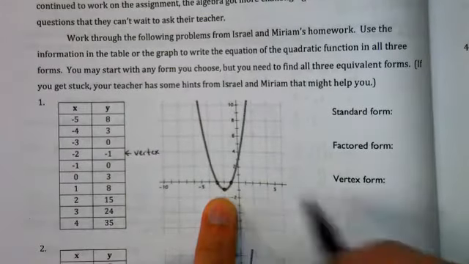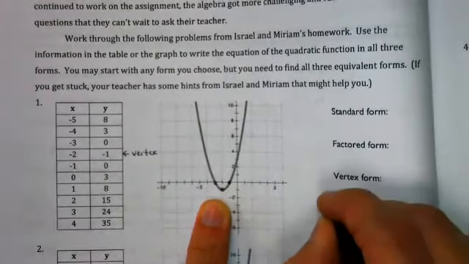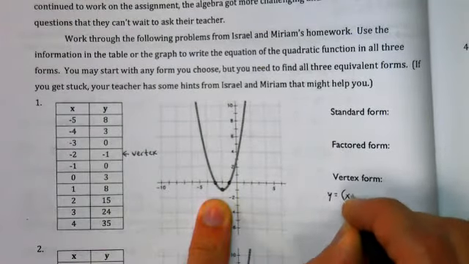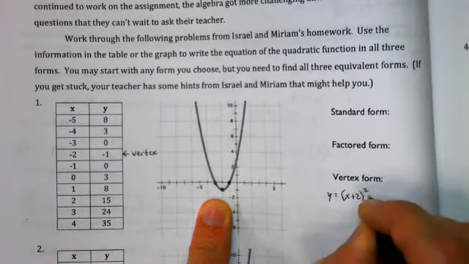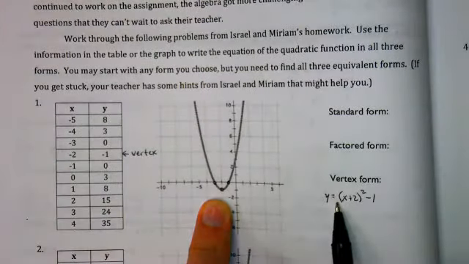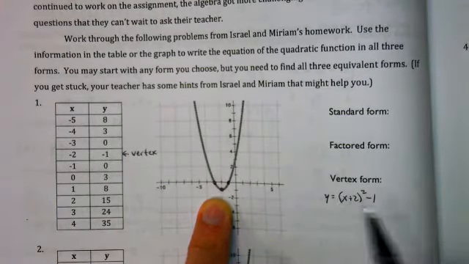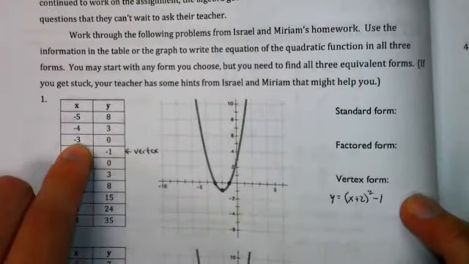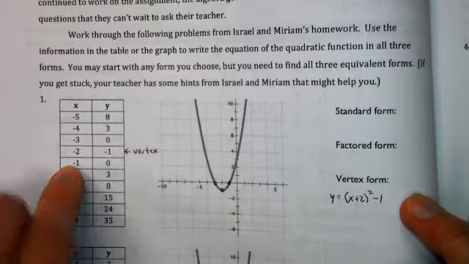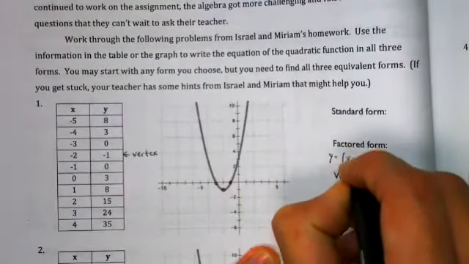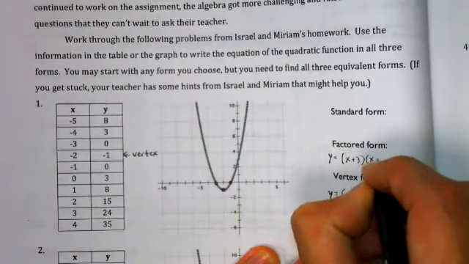Because I know the vertex, I can immediately go to vertex form and write y equals (x plus 2) squared minus 1. And that doesn't have an a value. It doesn't have a dilation value here because, like we said, there was no dilation. The factored form we can write from the x-intercepts. We know there's an x-intercept at -3 and another one at -1. So we can write y equals (x plus 3)(x plus 1).